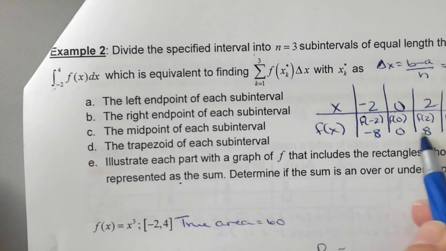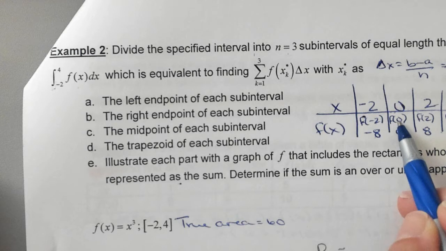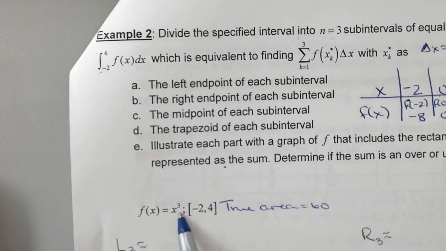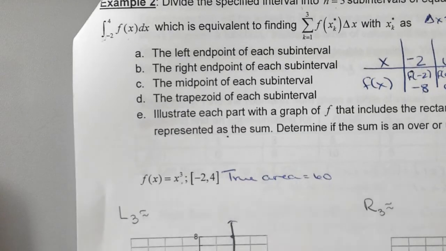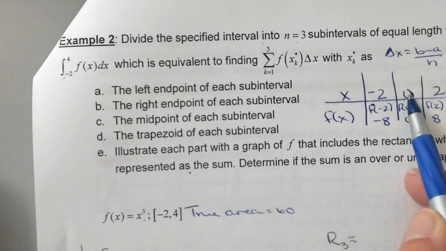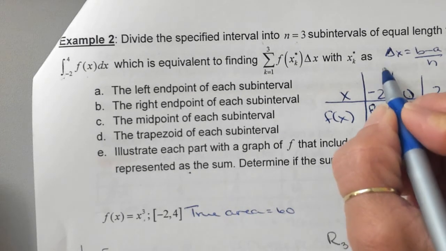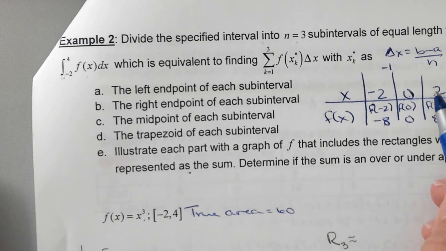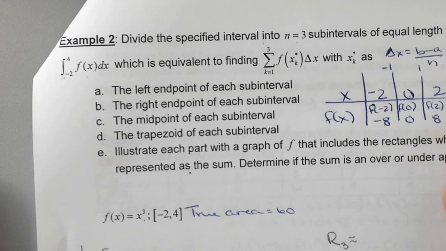And remember, I'm getting each one of these values by plugging my x value into my original function of x cubed. You will also need your midpoint, so the midpoint here would be -1. The midpoint here is +1, and the midpoint here is 3. Remember, if you add these two together and divide by 2, you'll get your midpoint.